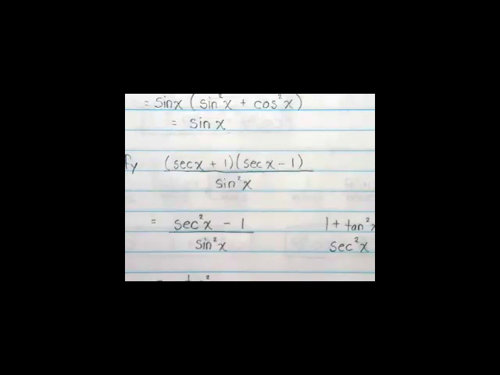Okay. Let's do a little bit of solving with this stuff. I should have put this on the board, but I didn't. Sorry. Same idea, but solving equations by using some of these identities.